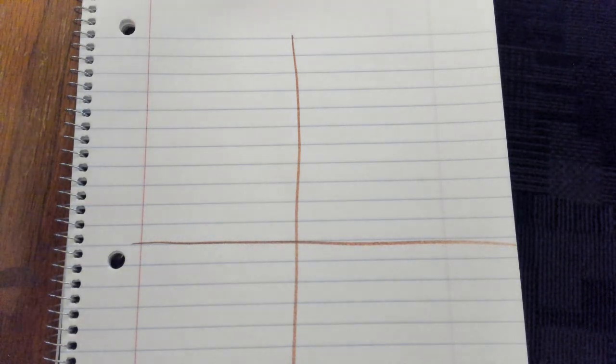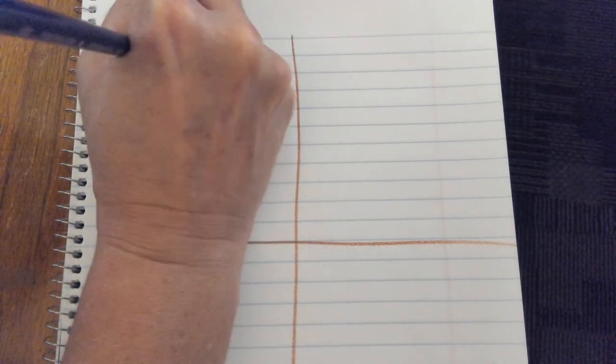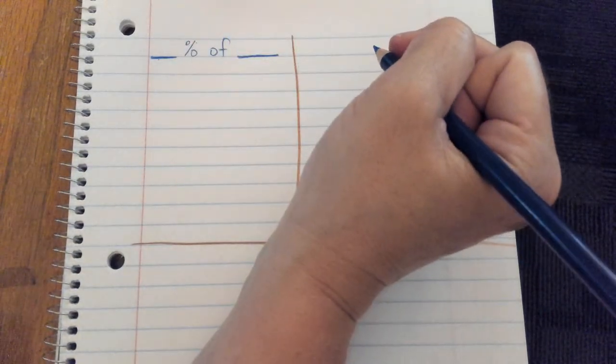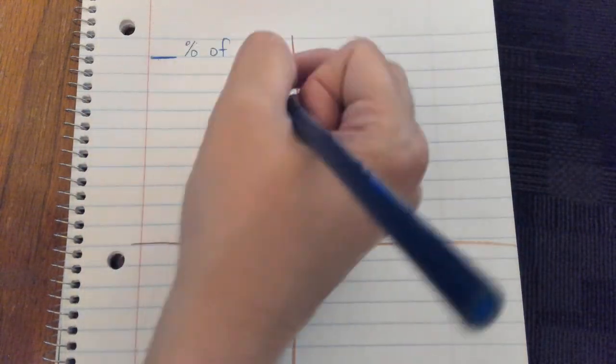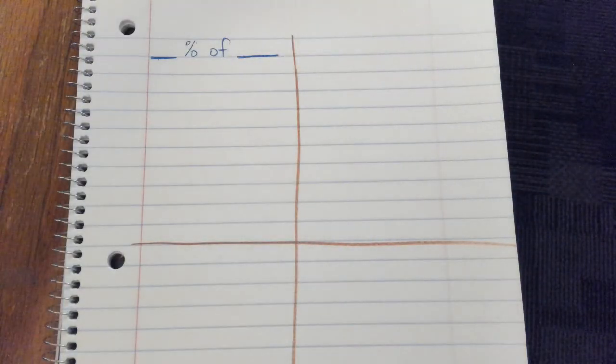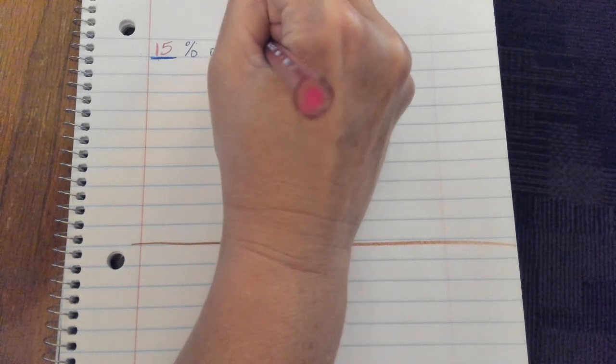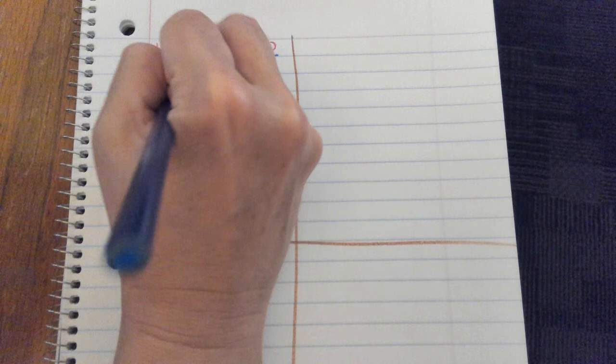Okay, in my first sample problem, I'm going to tell you that when they give you something percent of something, that's the first kind of problem they'll give you. Okay, and on this one, for example, 15% of 500. So when they do this, you can just multiply.